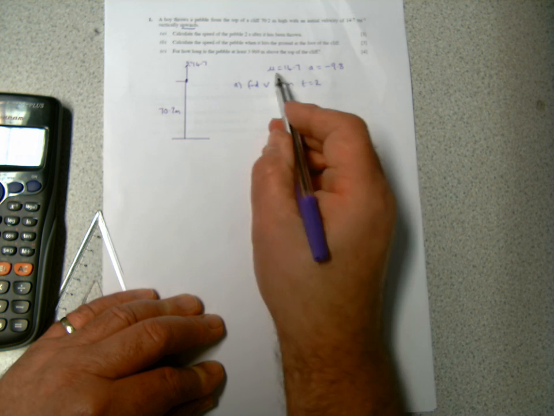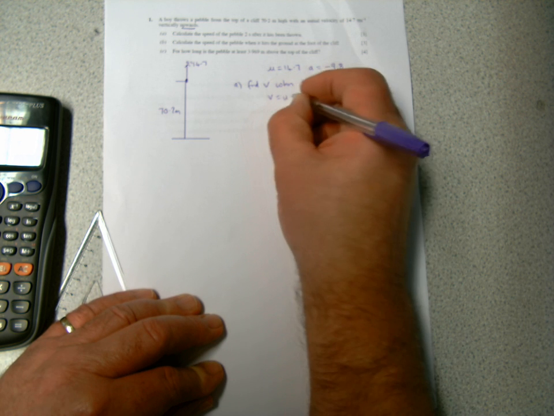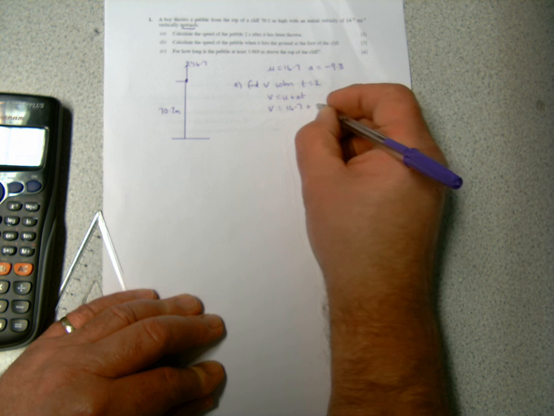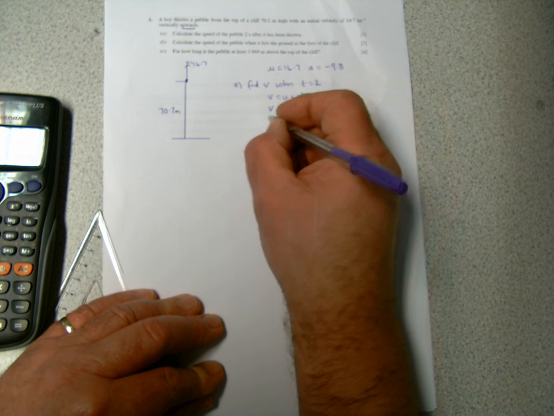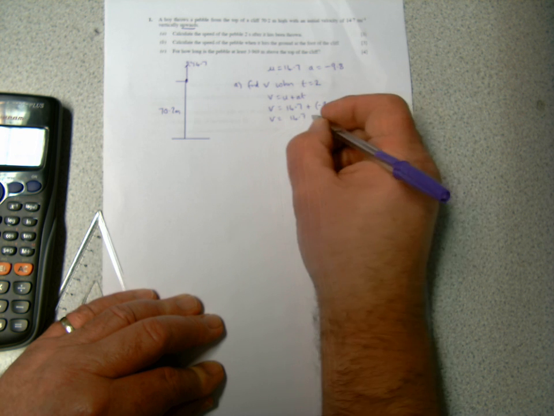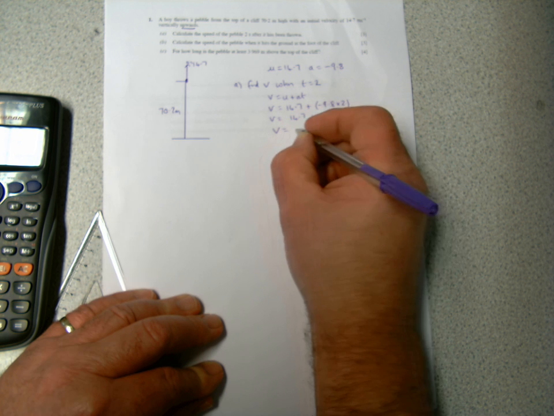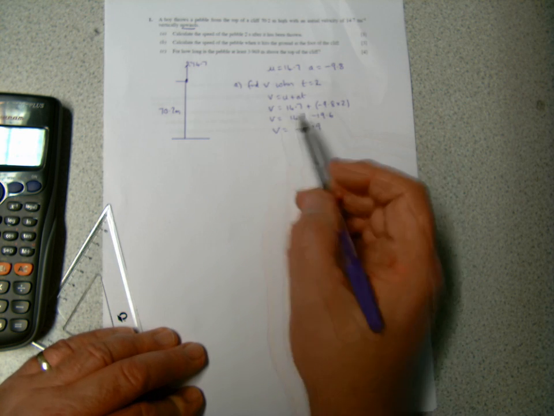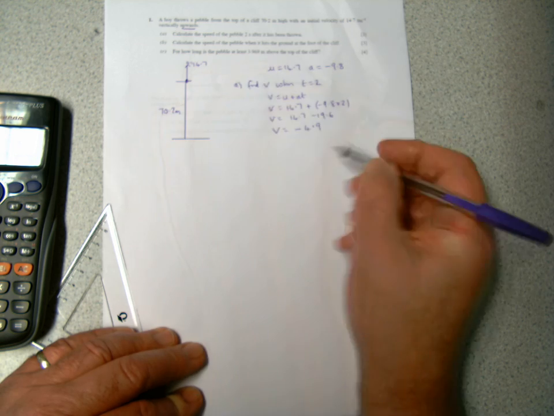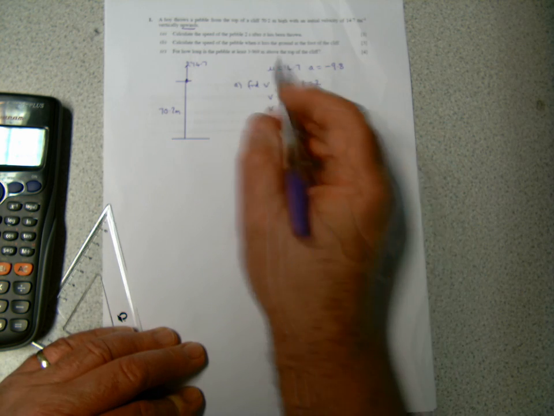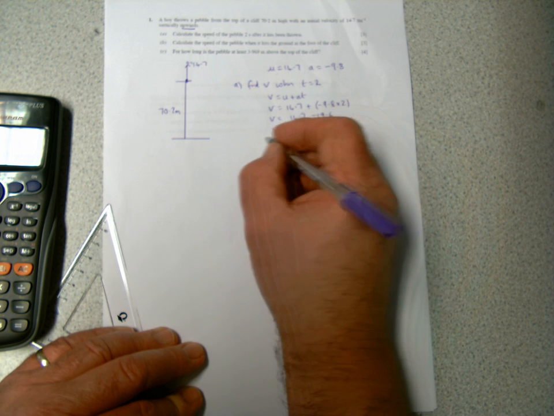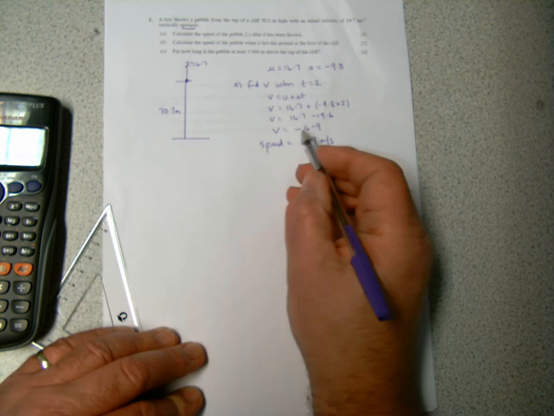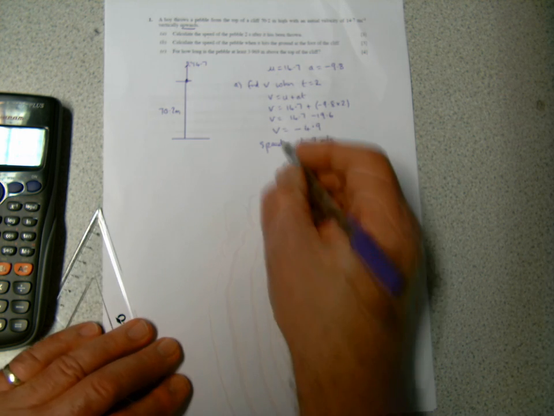The equation that links U, A, V and T is V equals U plus AT. So V is 14.7 plus minus 9.8 times 2. That's 14.7 minus 19.6, which comes out to be minus 4.9. Now the minus sign is showing it's moving in a different direction to the direction we took as positive, so that's on its way back down. Speed can only be positive, so the speed is 4.9 meters per second. The minus sign is showing the direction of motion.